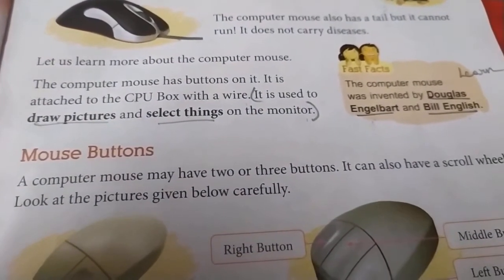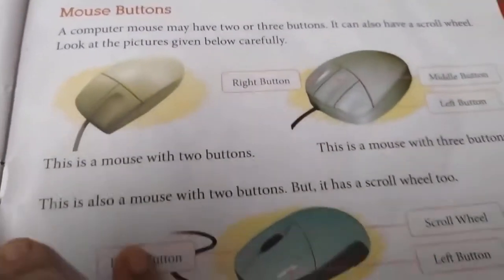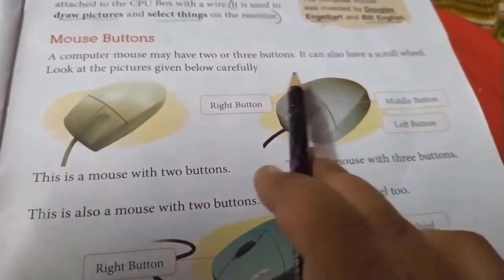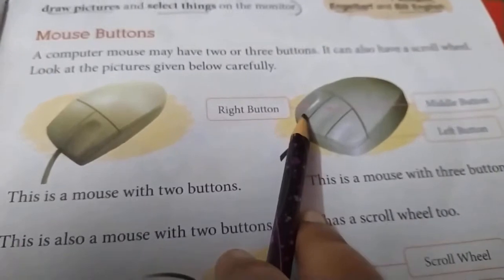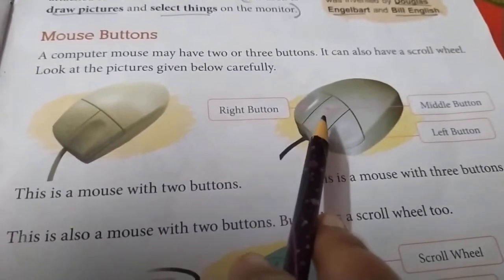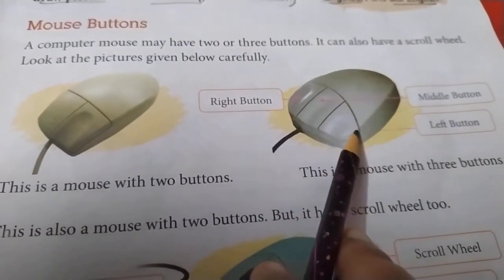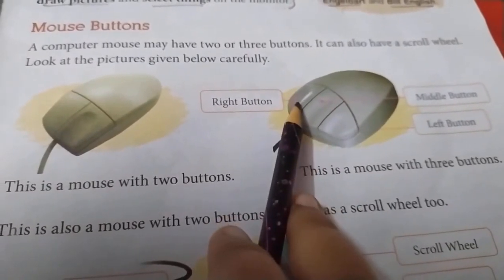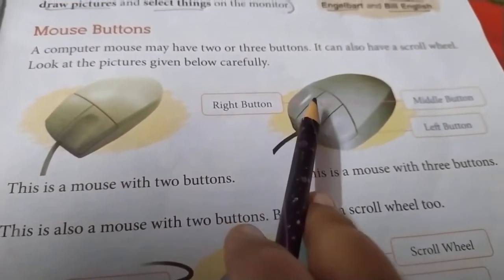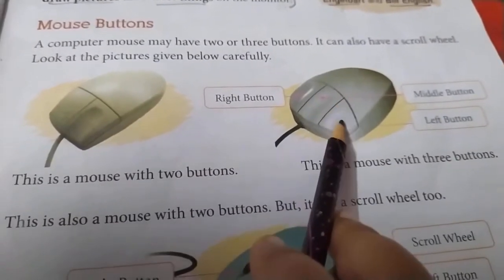Now coming to mouse button. This is the normal mouse. This is the right button. This is the middle button, and this is the left button. Repeating it once again. This is the right button. This is the middle button, and this is the left button.